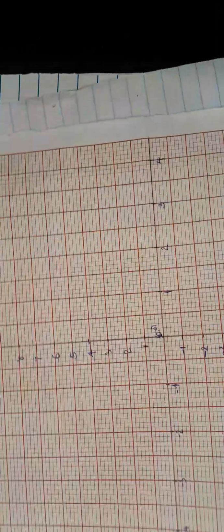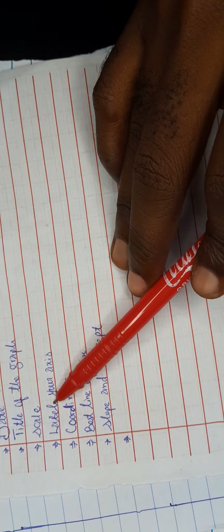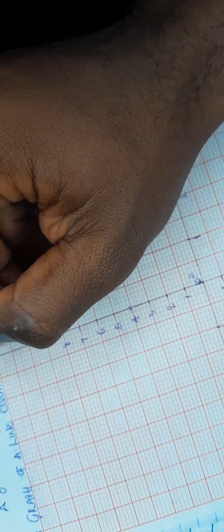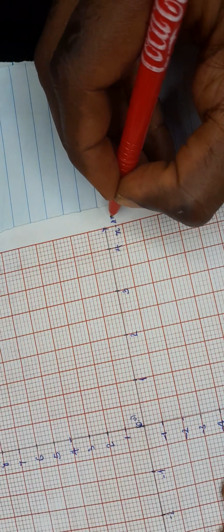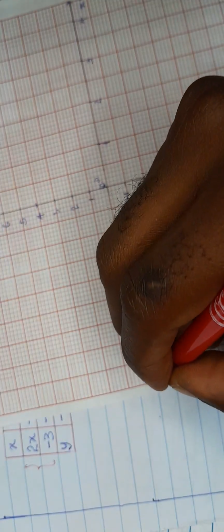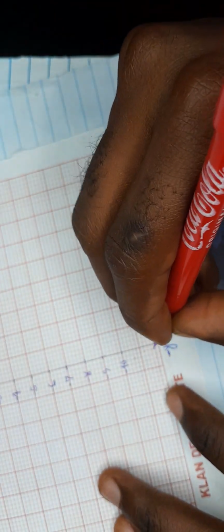So let's see. We have chosen the scale. I don't think we've labeled the axis, so let's label the axis. This is y axis, this is x axis, this is negative x axis, and this is negative y axis.